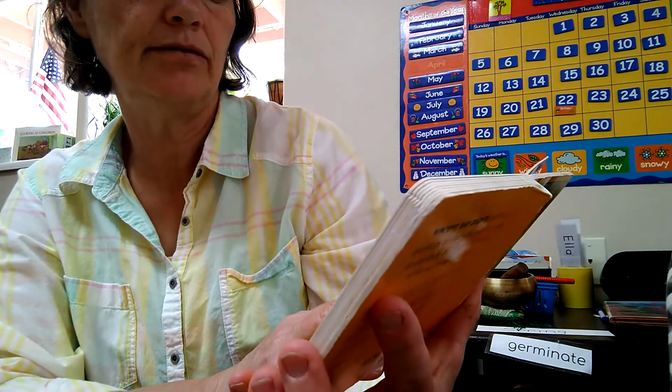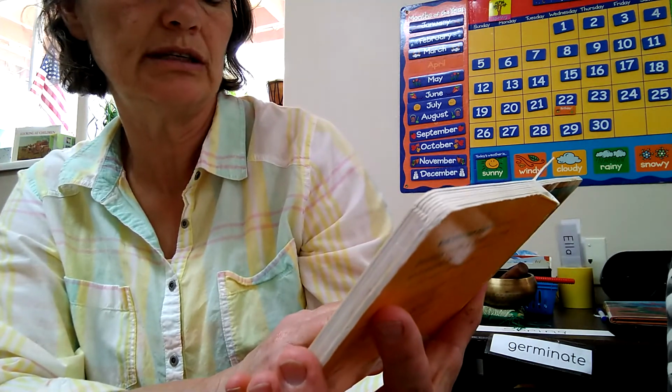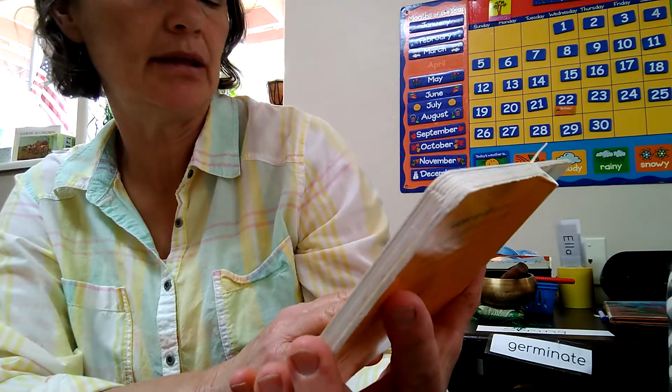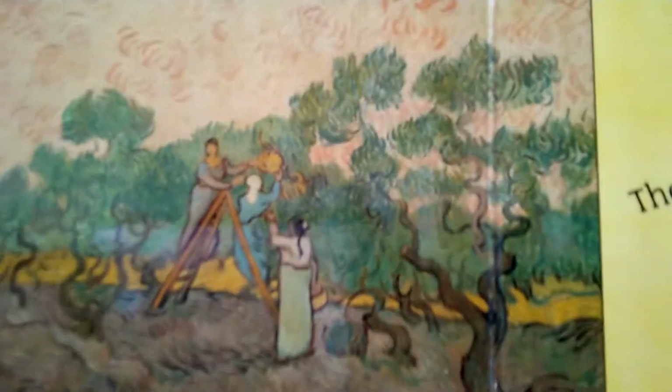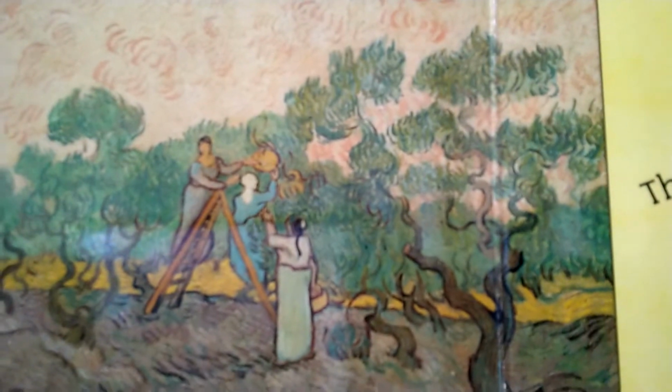The trees fill with fruit for the juiciest crop. Then we pluck, filling baskets right to the top. So here's another picture of the olive orchard, and this time there are people picking in the orchard.